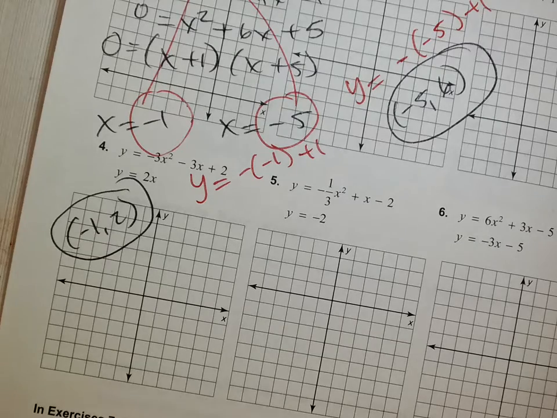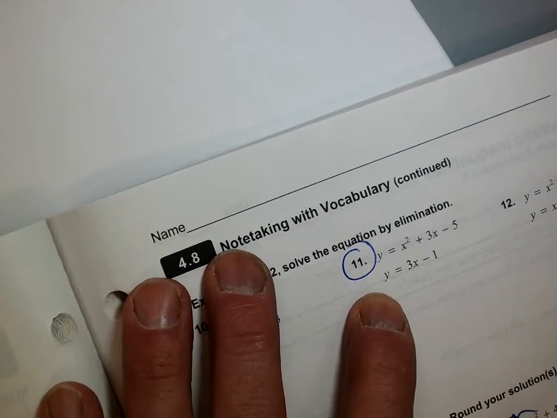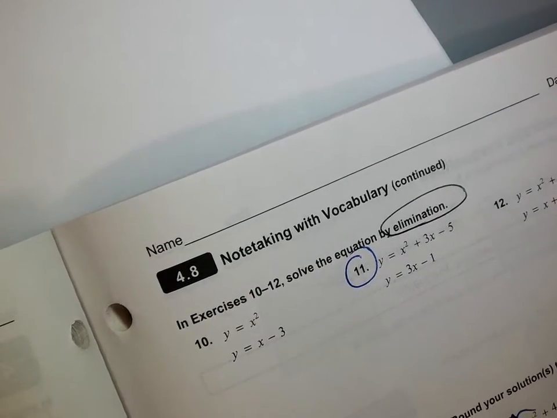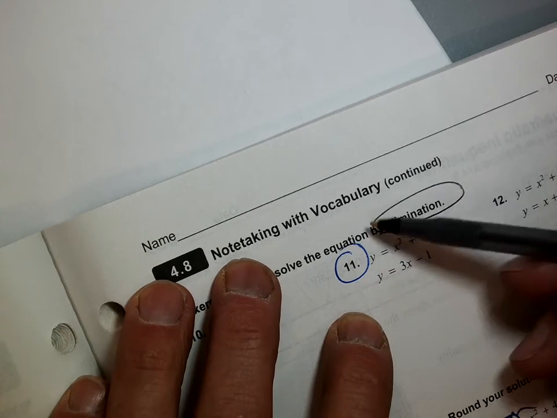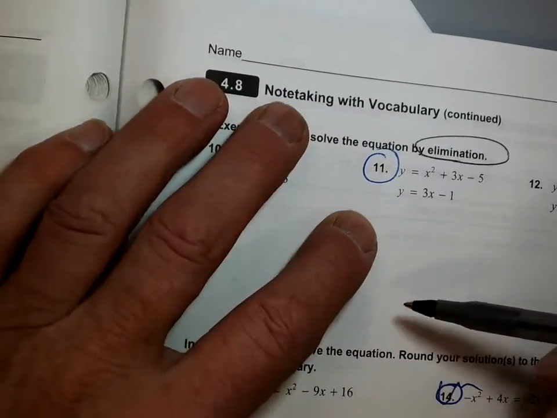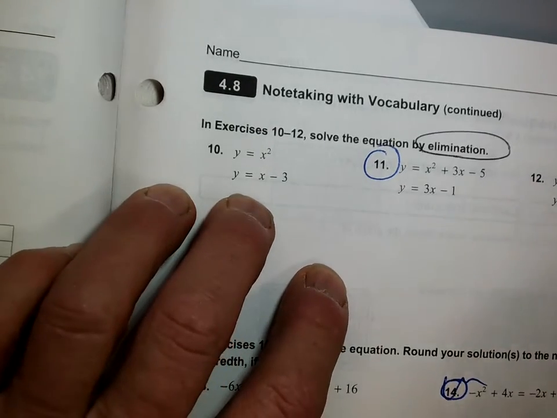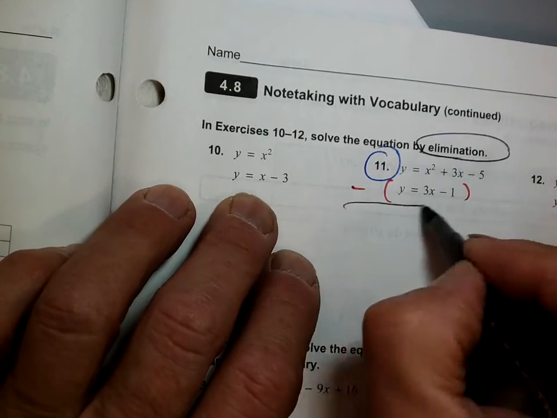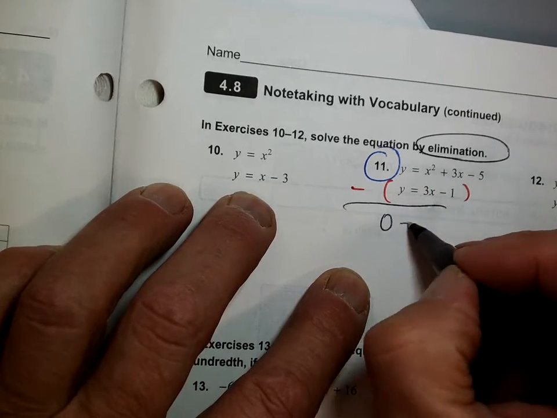So let's take a look at question number 11. Now it says by elimination. You don't have to do it by elimination, but I'll show you how elimination works. If I eliminate the y's, then the y's are going to be gone. So to eliminate the y's, I'm going to subtract. If I subtract, the y's disappear and you're left with 0. y minus y is 0 equals x squared.